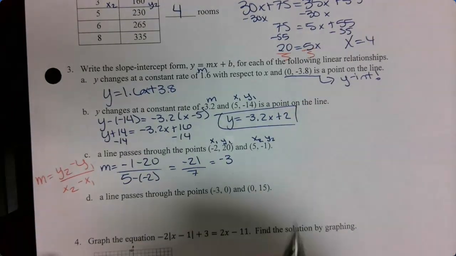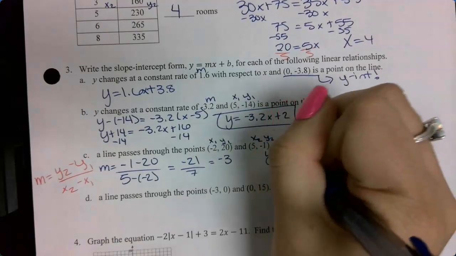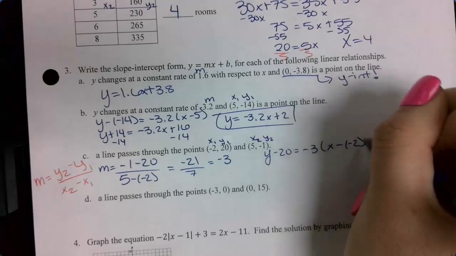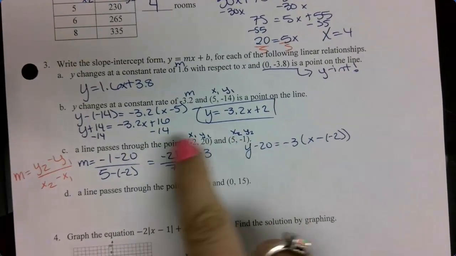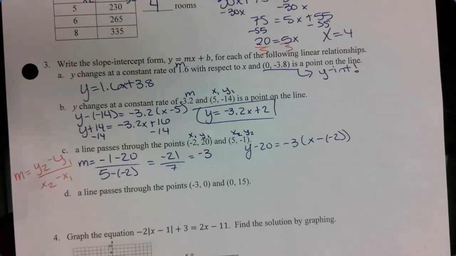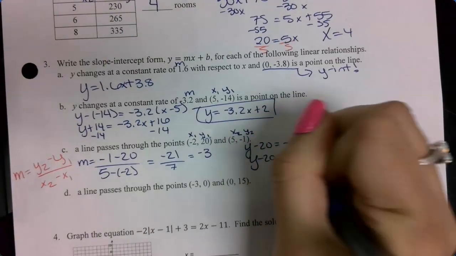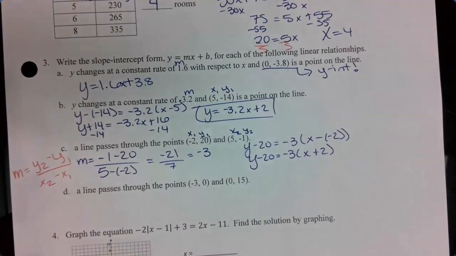Then I'm going to plug into my point slope formula. So I'm going to have y minus 20 equals negative 3 times x minus negative 2. One thing I want to point out with point slope is if I have two different points, I can plug in either point, and when I simplify it should give me the same answer. So this is going to be y minus 20 equals negative 3 times x plus 2, because I want to get rid of my double negatives.